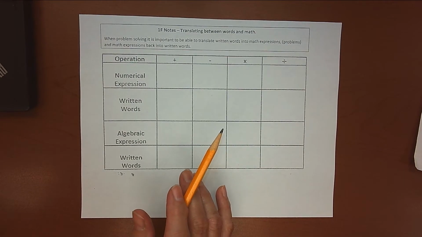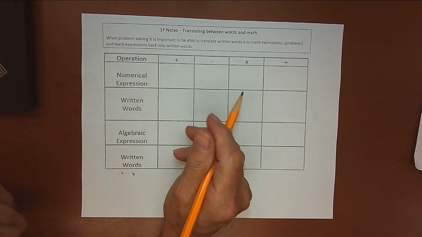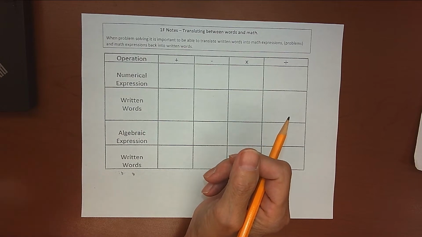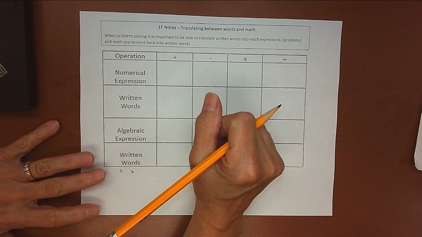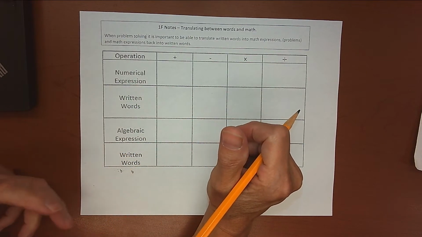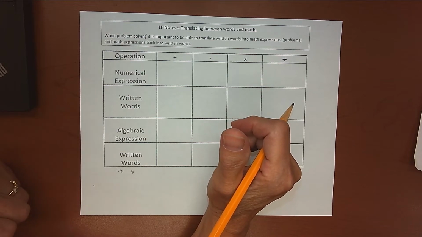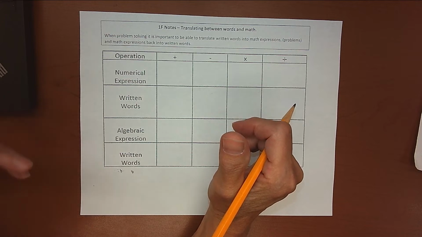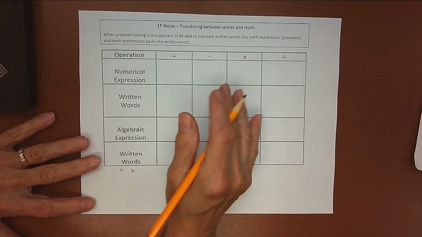Hi everyone. We are going to be taking some notes for 1F, and this is a skill where we're going to be translating between words and math. The reason that it's important to learn this skill is because it's very valuable when we're trying to do problem solving or real world problems. We need to know how to take those symbols and translate them into words, or take those words and translate them into symbols. So let's go ahead.